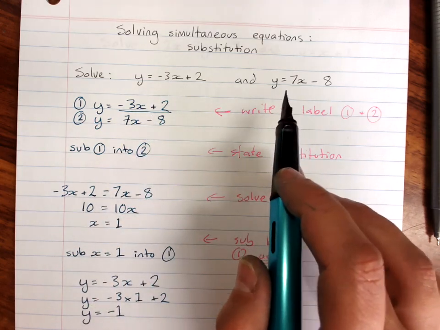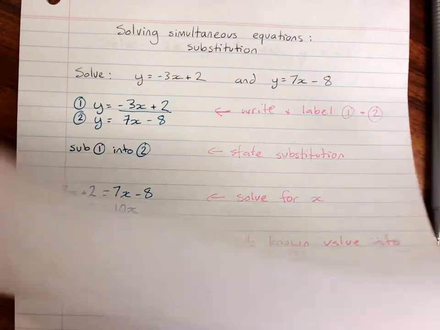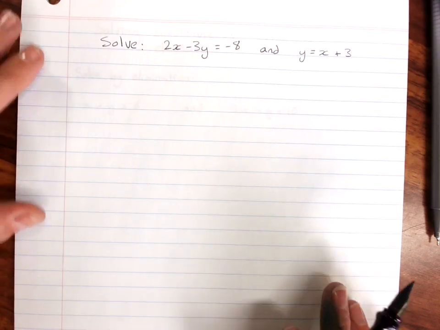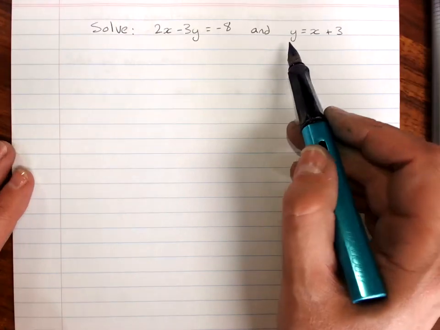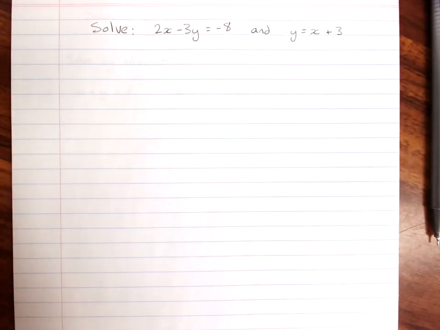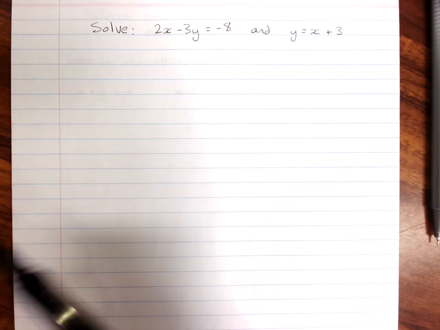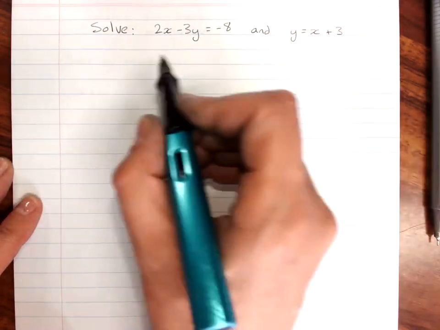So that's one example of substitution. We'll just do a second example. Here you can see both of our equations are not in terms of y. One is, one isn't. There's another method we could use called elimination, but we won't. We can use elimination or substitution, and we're learning substitution.